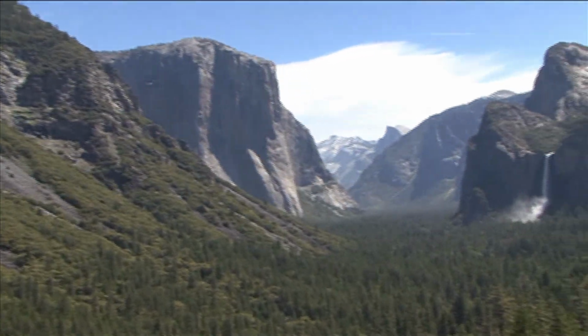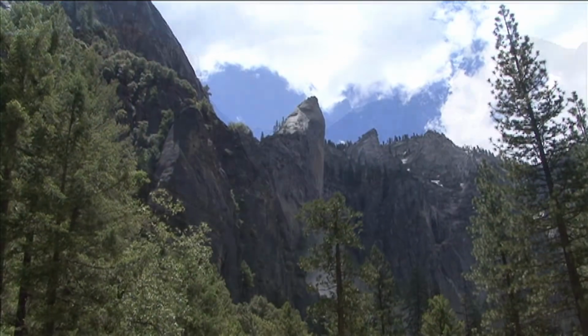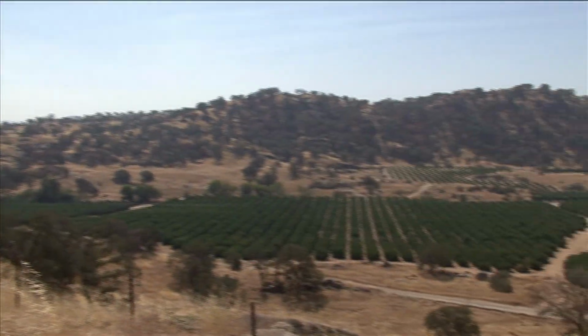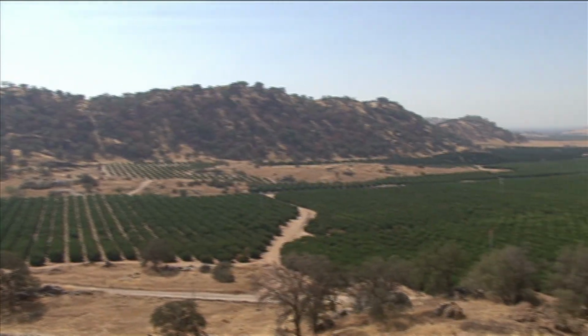Later on in time, uplift began to occur. Some areas that were lower in elevation started to rise up. Geologists still debate today how much uplift helped make the elevations what they are currently.